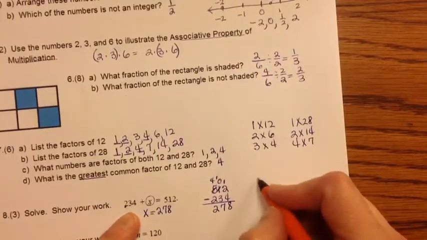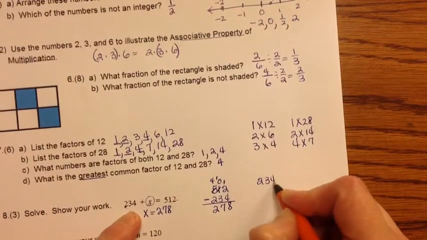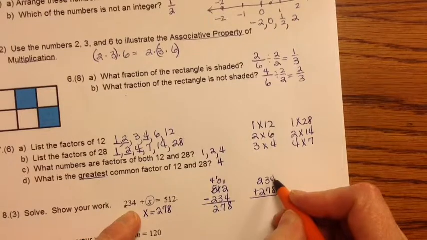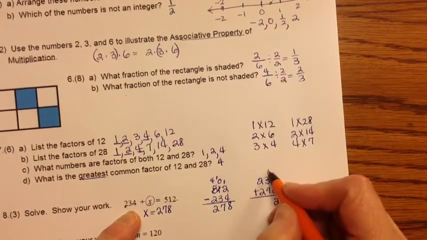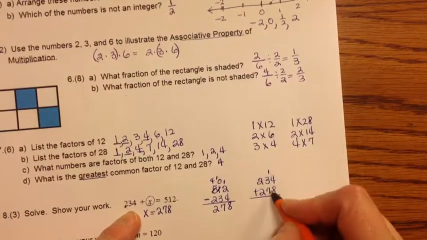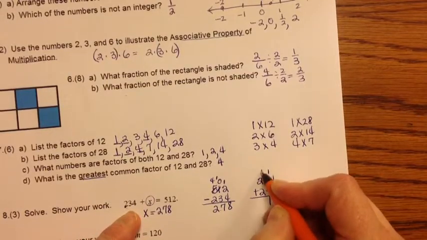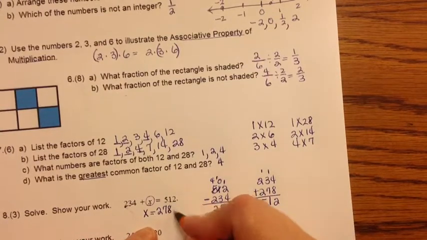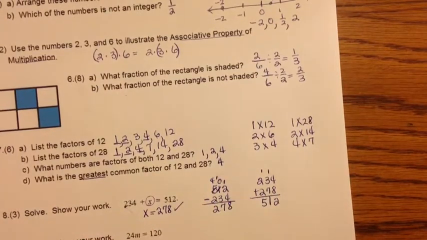Now, let's go over here and check that and see if that does work. We haven't been doing a lot of checking. But let's take 234 plus the 278, and let's check it. 4 plus 8 is 12. Carry 1. 3 plus 1 is 4, plus 7 is 11. 2, 4, 5. And they did add up to 512. So x is 278.